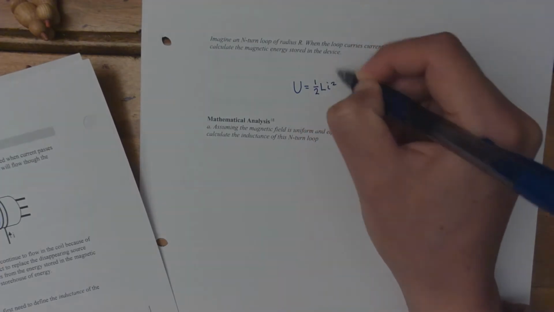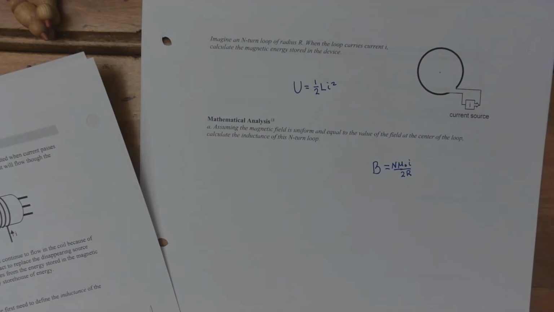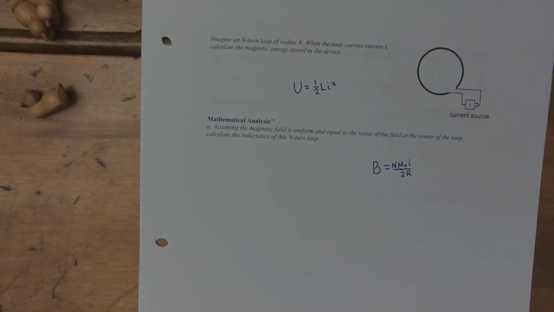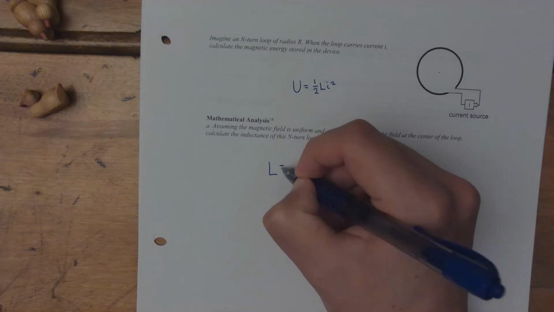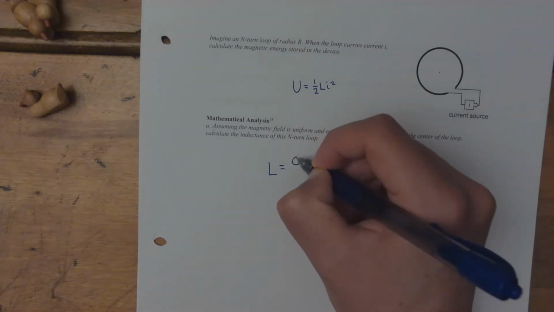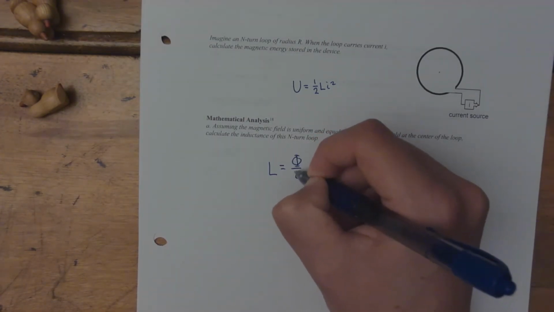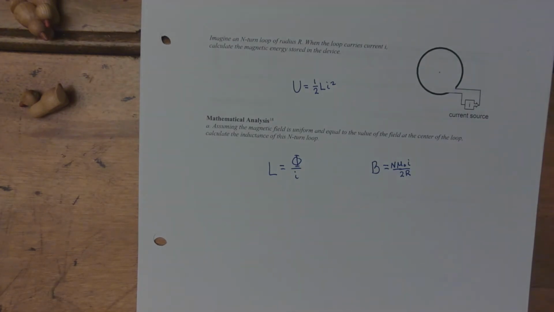Even though they asked us to do that, I don't actually think that's one of the questions asked beneath. But anyhow, assuming the magnetic field is uniform, I also need the inductance, which is equal to the flux divided by the current.